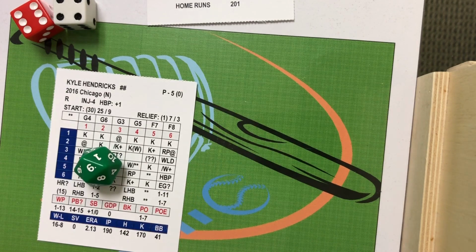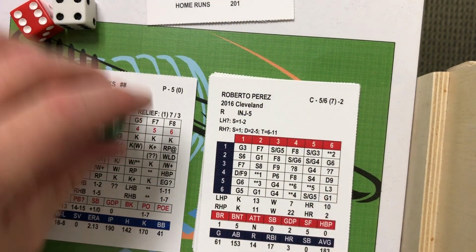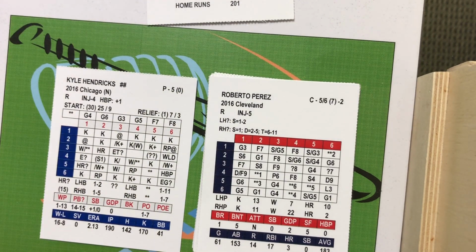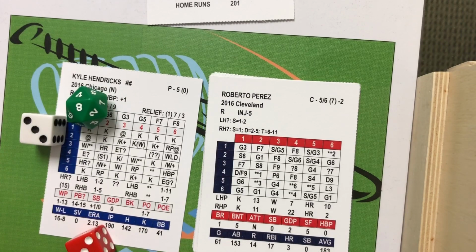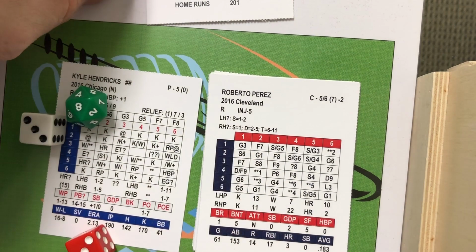Perez comes to the plate. Hendricks, the stretch, checks Crisp, and the delivery to Perez, who squares to bunt. All right, so we're going to check for an error on the throw.